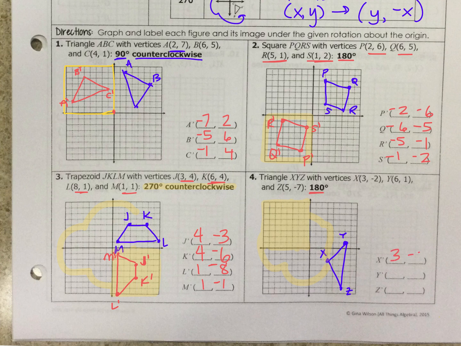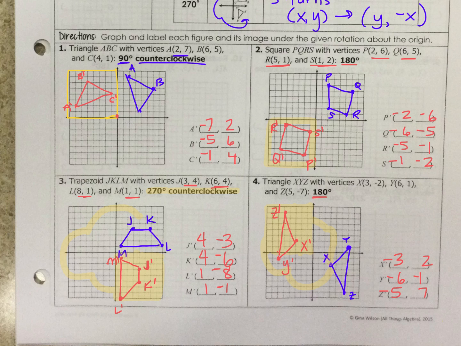So I have a 3, negative 2, but I gotta make them negative. If I made that negative 2 a negative, it'd be negative, negative 2, which is a positive, which is really just a 2. And then I've got 6, 1, and I just make those negative. And then 5, negative 7, make that one negative, and that one will be positive. Then we graph it. And that is what that looks like when it's rotated.